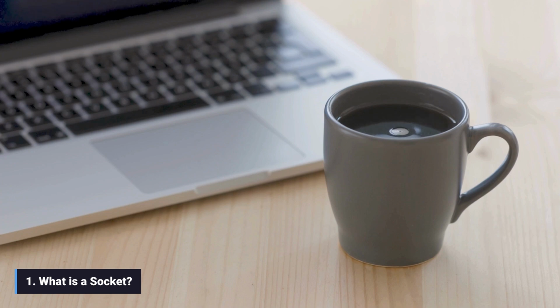1. What is a socket? Think of a socket as the endpoint of a two-way communication link between two programs running on a network. It is what allows the operating system to send and receive data. Every connection you make, from a web browser to an email client, uses sockets under the hood. In Python, we use the socket module to access this fundamental mechanism.